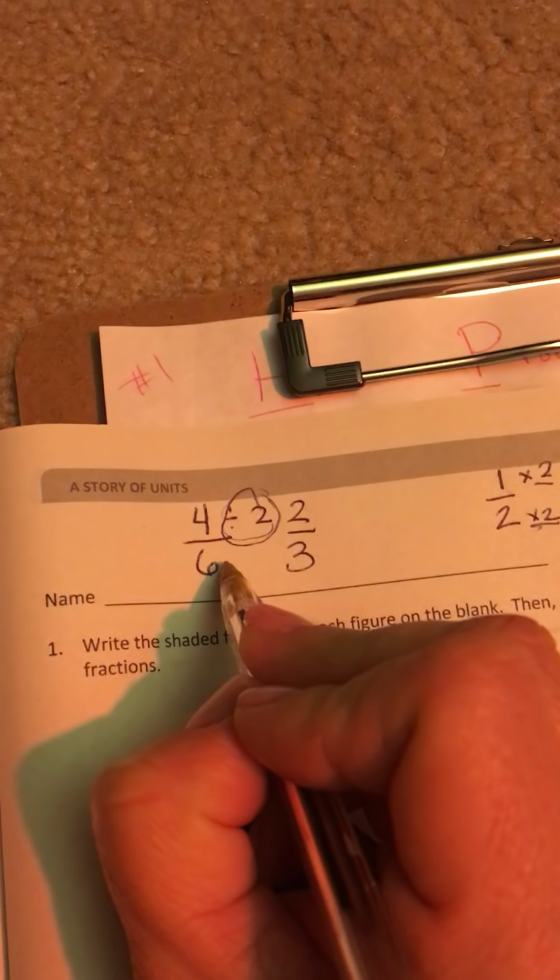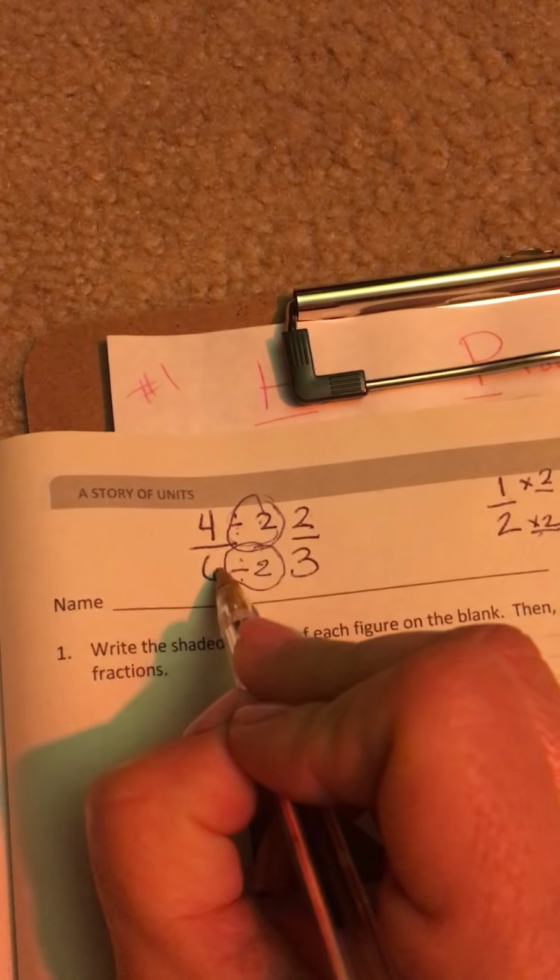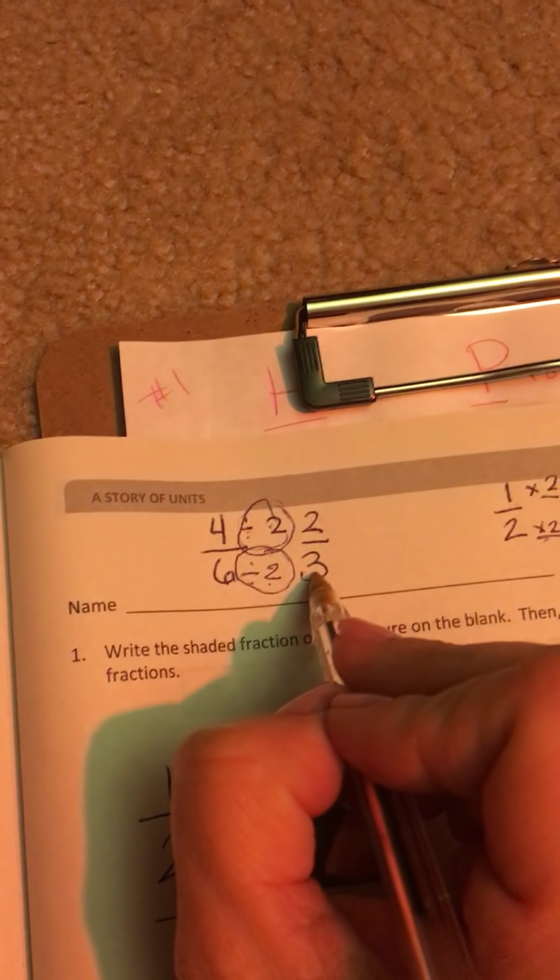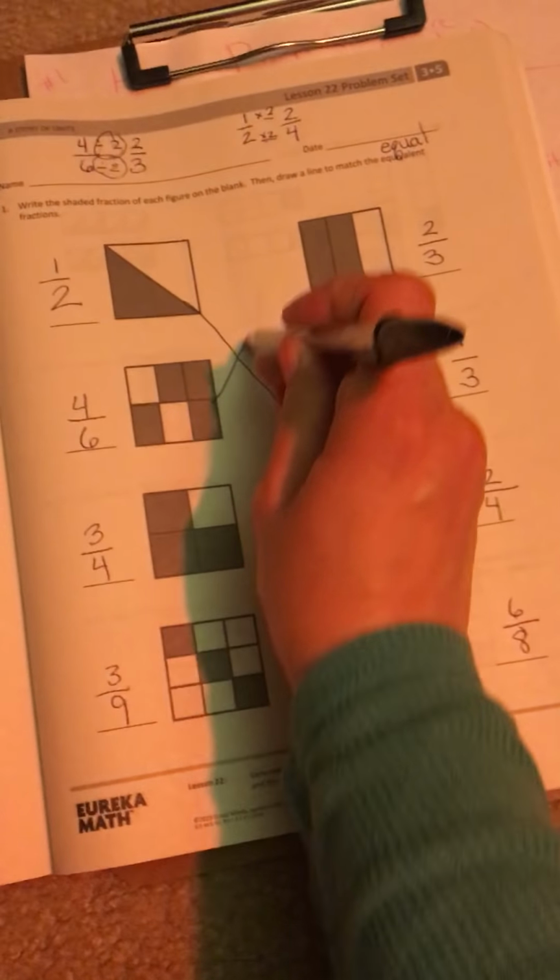Okay. So if these are equivalent, that means if I do the same thing on the bottom, on my denominators, it should work out too. So let's see. If I divide this by 2, does it also work? 4 divided by 2 is 2. 6 divided by 2, is that 3? 2, 4, 6, 3 times. Yes. So those are equivalent. So then I can connect these two together.